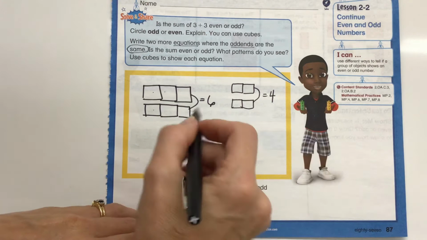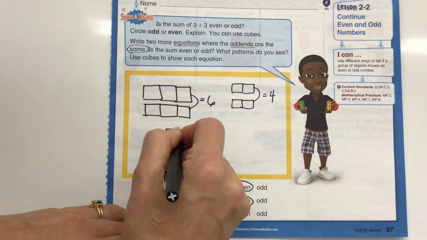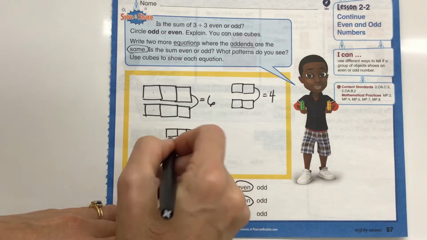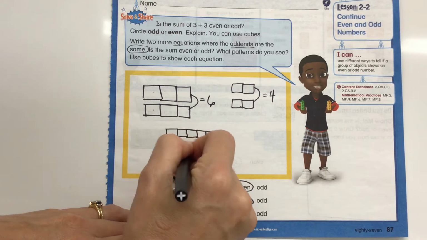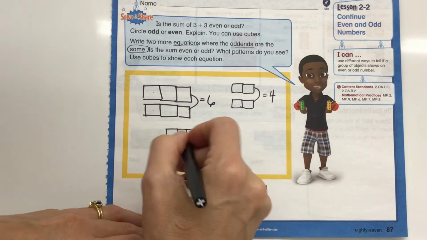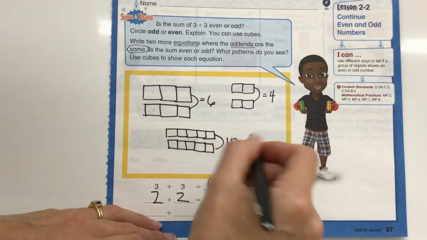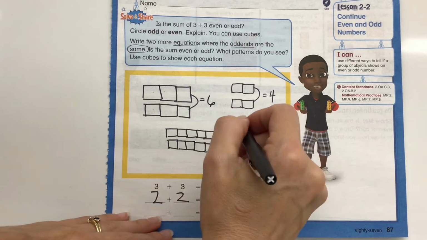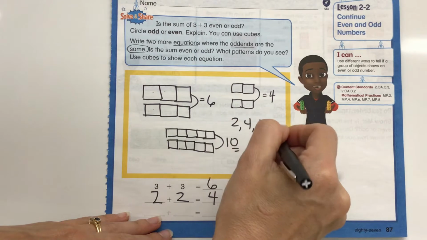So I'm going to do 5 plus 5. 1, 2, 3, 4, 5. That's an odd number. Plus 1, 2, 3, 4, 5 is also an odd number. But 5 plus 5 equals 10. And take a look at that. We've got a 0 in the ones place. Remember, 2, 4, 6, 8.